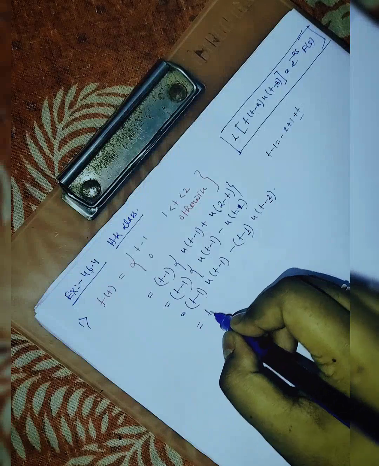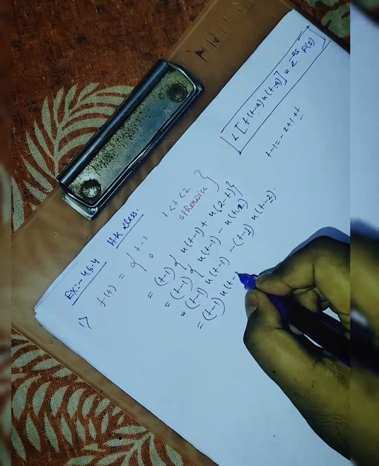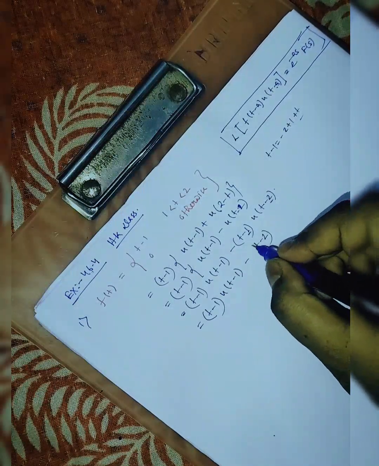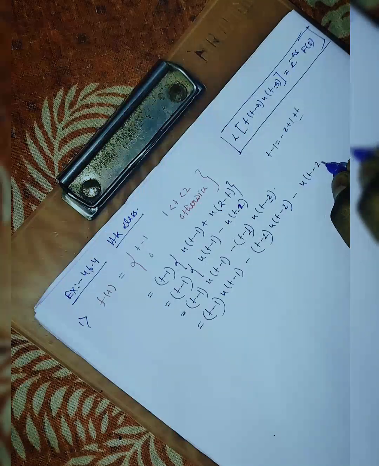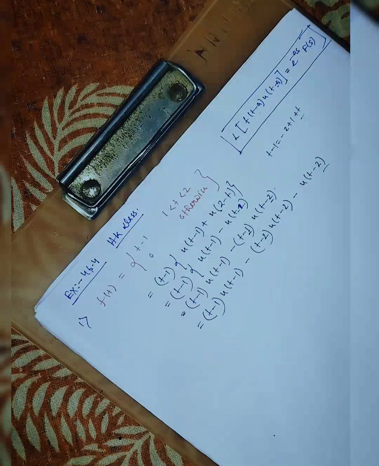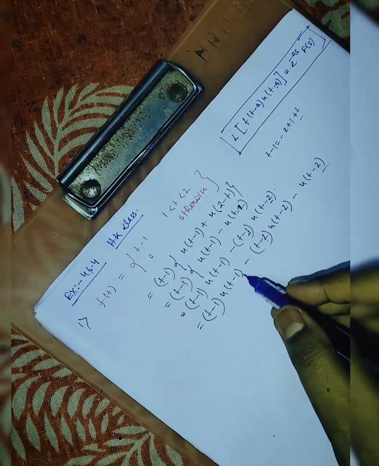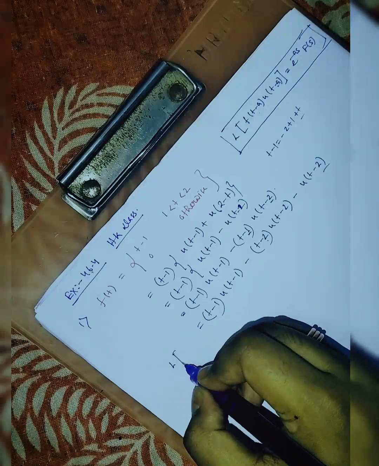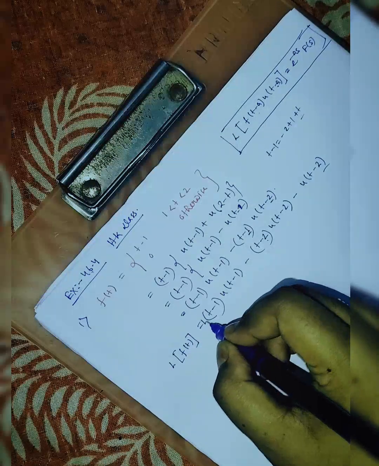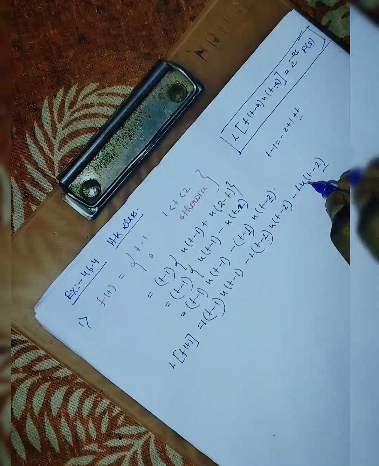So now we have t minus 1 u of t minus 1 minus t minus 2 into u of t minus 2 minus u of t minus 2. I can write this. Now it's okay. I think you can see this is 2, 2, 1, 1, u of t minus 2. Now take the Laplace transform. So L of f of t equal to, individually I am taking the Laplace transform.